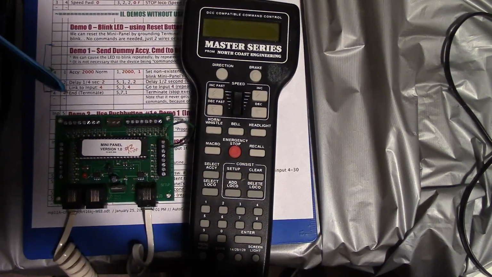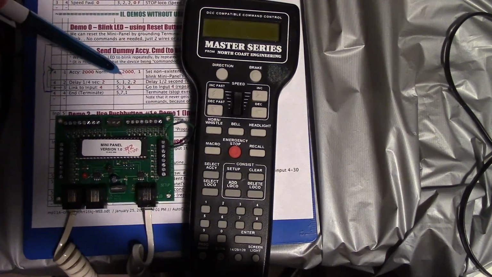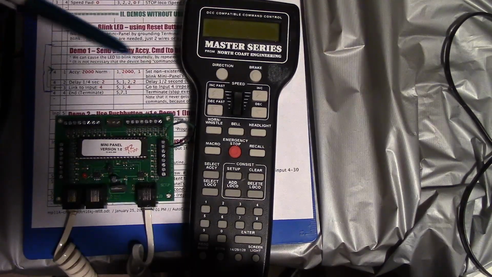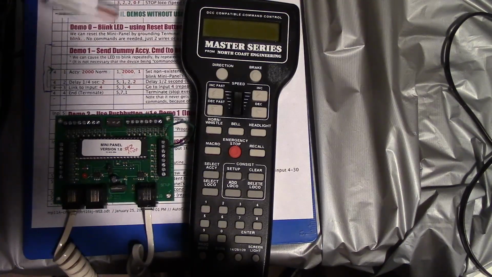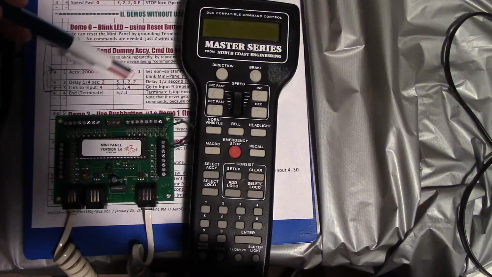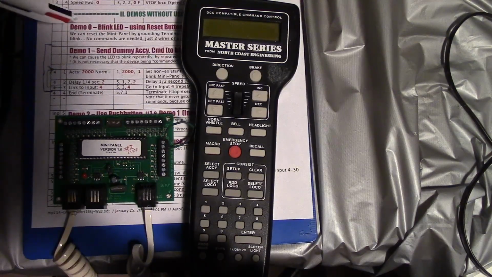It consists of 3 lines. The first one says accessory 2000 norm. That just sends a command to set accessory 2000 to normal position. That would most likely be a turnout, but it could be something else. According to the documentation, your accessories can be anywhere between 1 and 2044, so we're just using the dummy command 2000. There is no turnout 2000 in the system, but it doesn't care. It'll send a command and blink the LED when it does it.